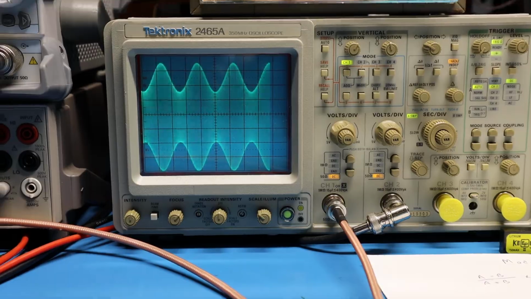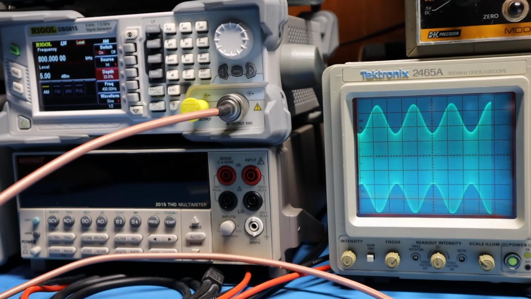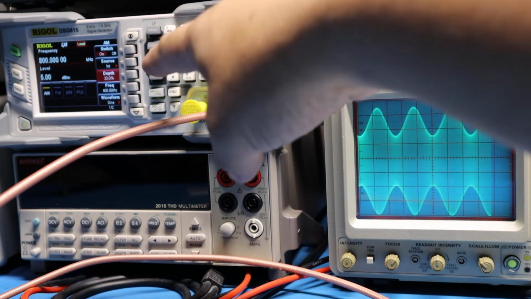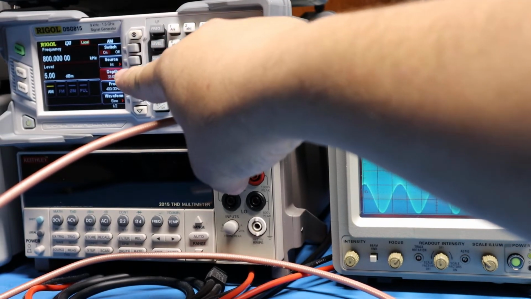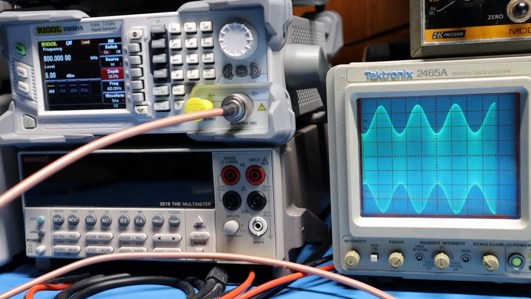Now we can look at the signal generator right over here, and you can see right here the depth. I got it at 33%, so it was pretty close. Sometimes you get it dead on, sometimes it can be very close, but this just gives you, if you don't have a meter or anything like that, how much modulation. You can just figure it out using the oscilloscope screen, and that's pretty much how you measure AM modulation with just an oscilloscope.